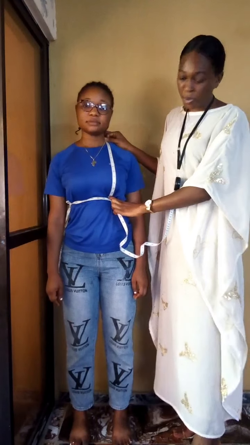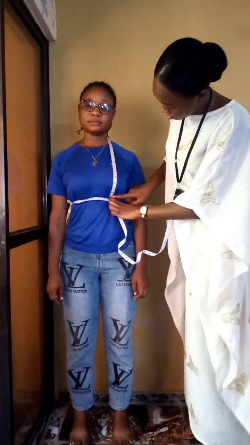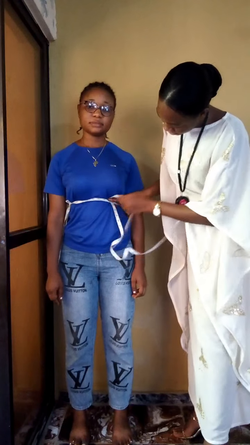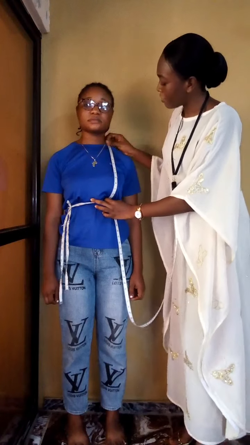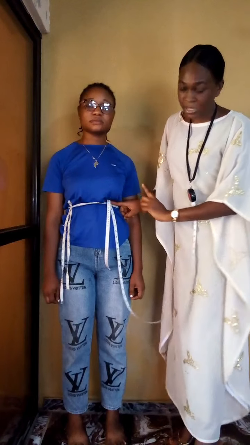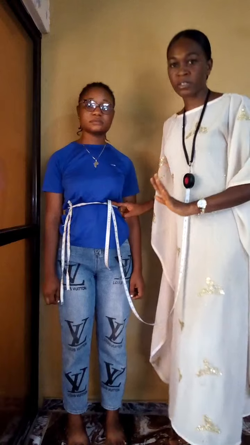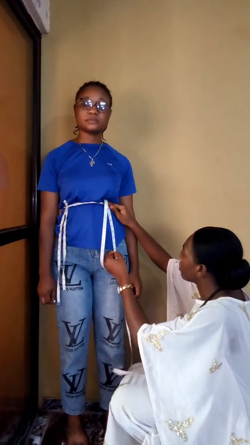You should stop right under the bust. Then place your hand here. Then record shoulder to waistline. Here we have 15.5. You cannot just leave your tape rule and put it here. You have to place your hand right on the under bust to tape down your tape rule so that the points will not shift.